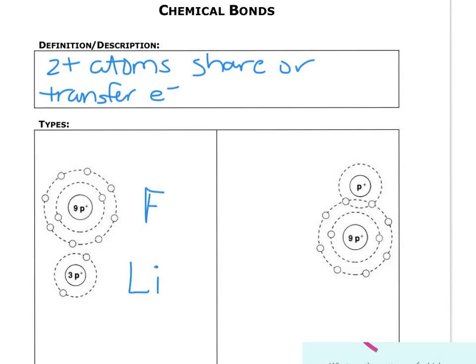So remember that when you have an uneven number of protons and electrons, you have a charge forming. This now has a -1 charge because it has 1 extra electron, and our lithium has a +1 charge because it lost an electron and now has sort of an extra proton. Okay, so what type of bond will this be if we have electrons being transferred? Adrian? I think it would be ionic. It is ionic, yes.